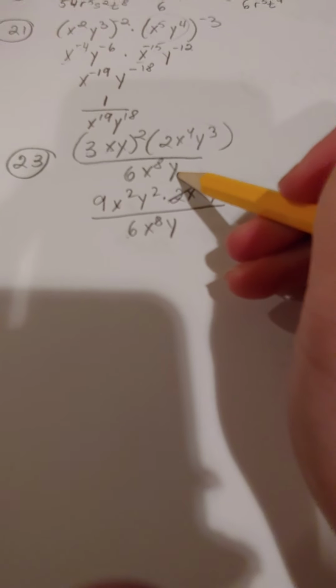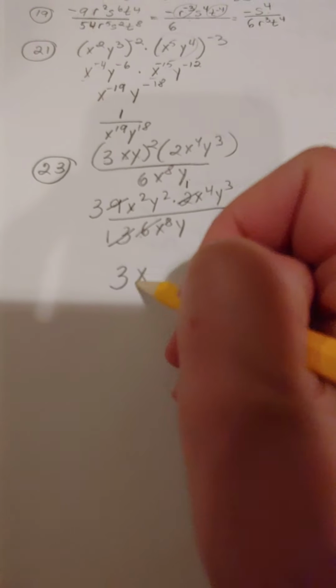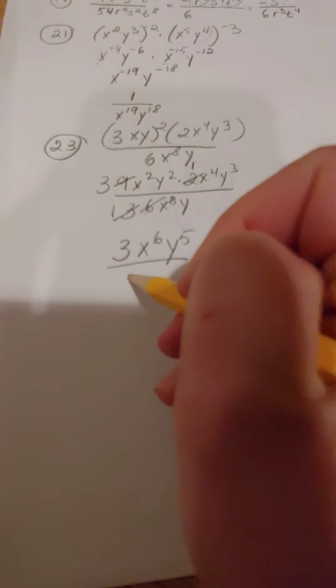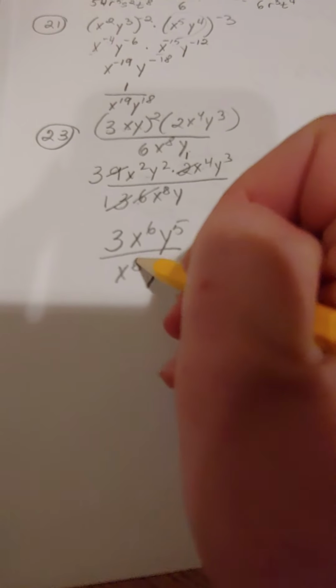So here we can reduce a little bit. We see 2 and 6, so we can reduce it by 2. 2 divided by 2 is 1, 6 divided by 2 is 3. Now we see 9 and 3. We can reduce it by 3. So 3 divided by 3 is 1, 9 divided by 3 is 3. So the only thing that is left is 3, right? So we're done dealing with the numbers. X squared times x to the 4th power is x to the 6th. Y squared times y to the 3rd power is y to the 5th. And then we're just going to copy whatever is on the bottom.